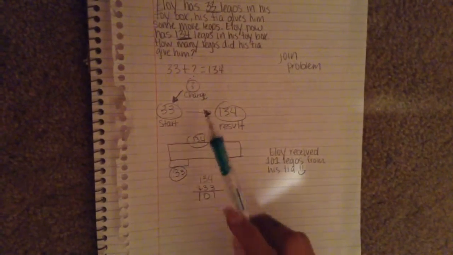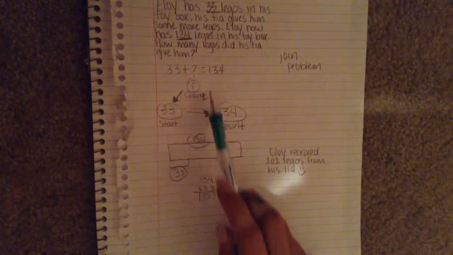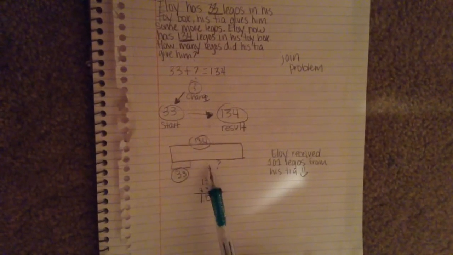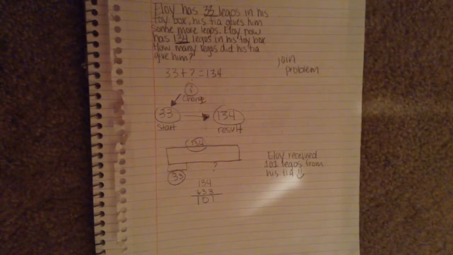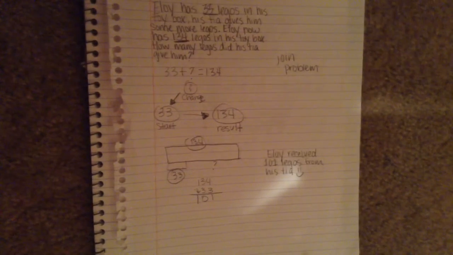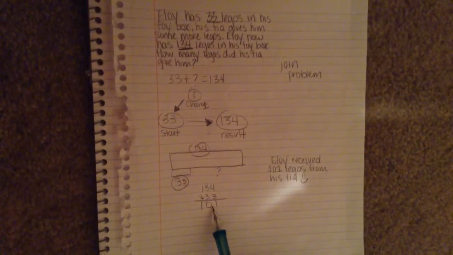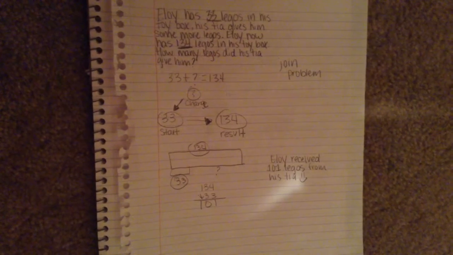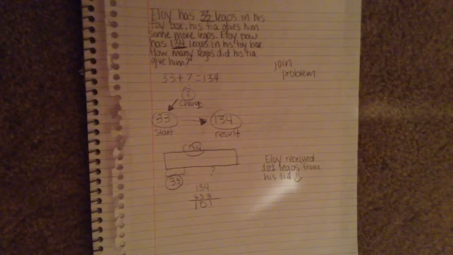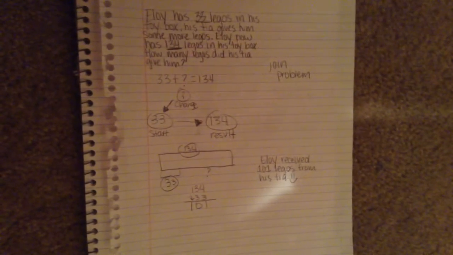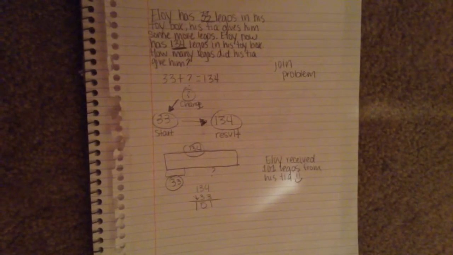And we did this by using the join bubbles that we did right here and the strips. Now students can see why it makes sense to subtract 33 from 134 so we can get the missing number. The goal is for students to understand reasoning with these word problems, not just plugging in numbers.